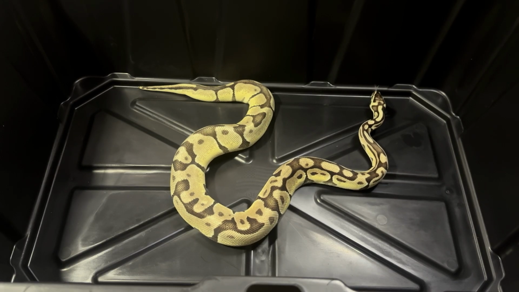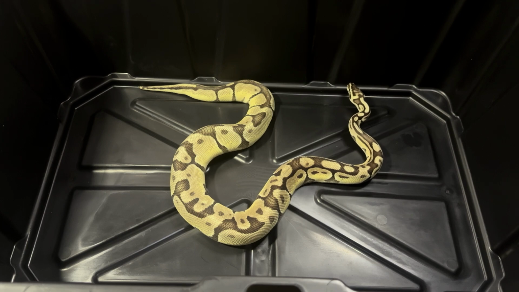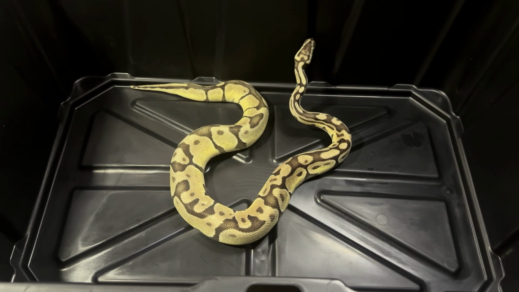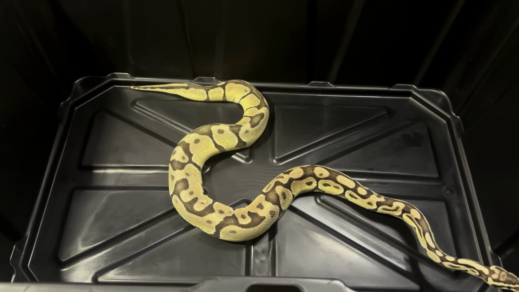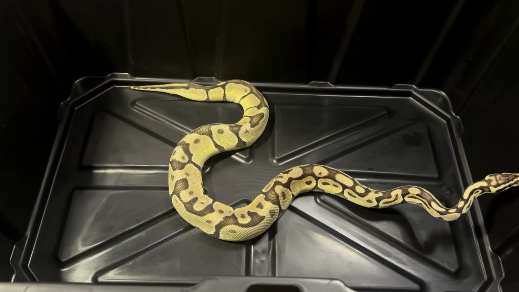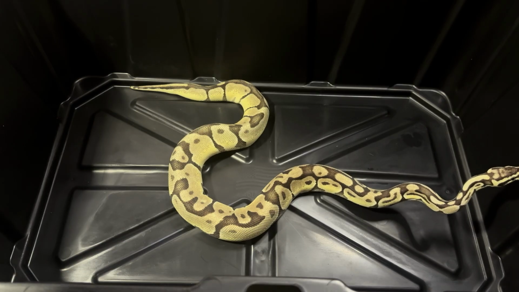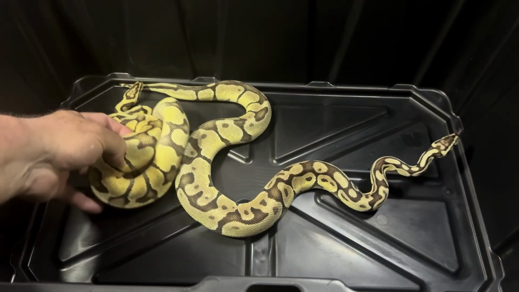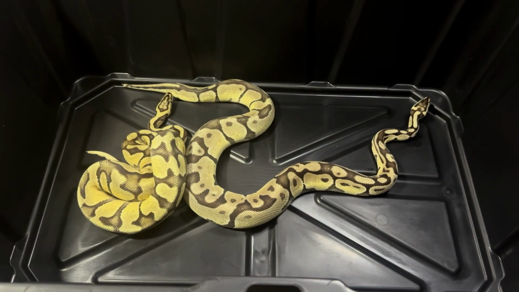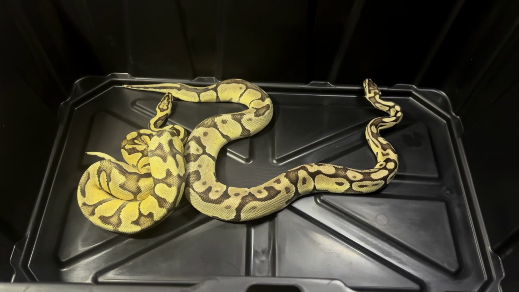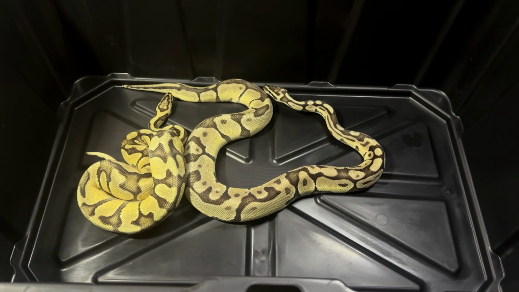And now let me give you an example with Orange Dream. Hopefully she's not in shed. This is a younger grow-up female for me. She was produced by Jeremy Kloss, Freaks of Nature, as was the male in this group. So both these animals were produced by Jeremy Kloss at Freaks of Nature.